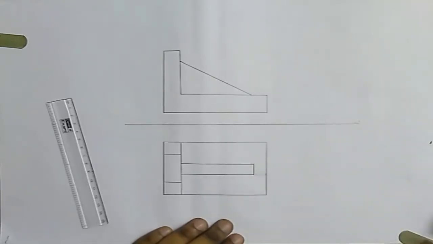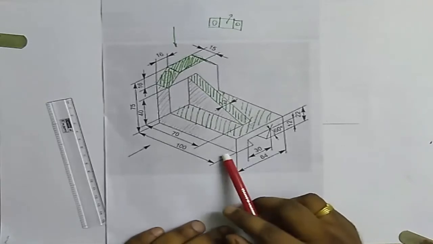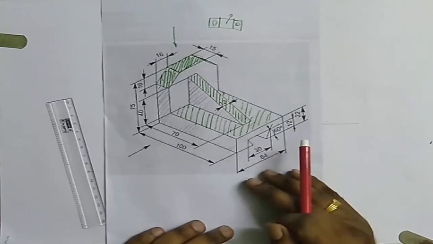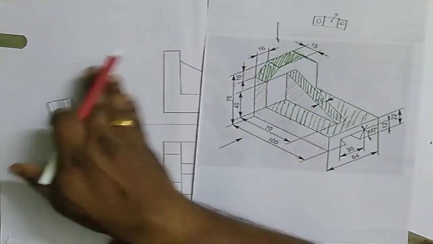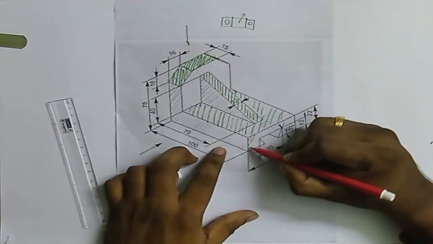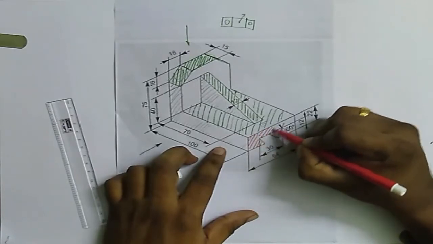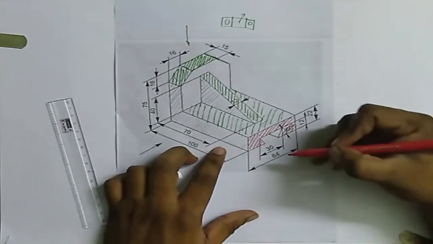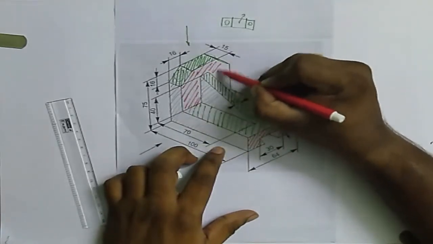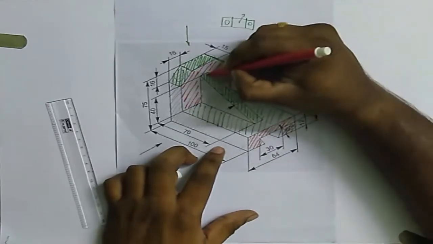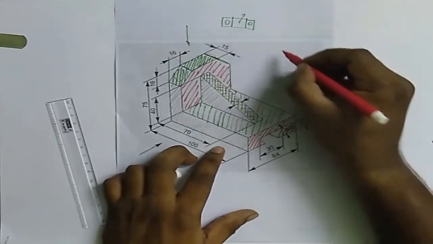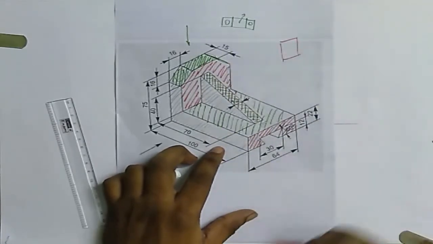Now you have to draw the right side view or left side view. In this drawing you can see this right side view easily. So you have to draw the right side view only on the left side of the front view direction. So in the right side view you can see this surface. Okay, this surface can be seen from the right side view. Similarly, this surface also can be seen in the right side view, and you can see this angled surface also as a perpendicular rectangle like this.